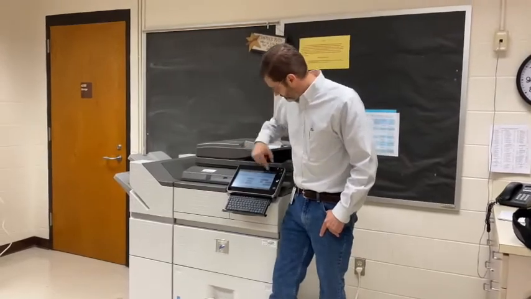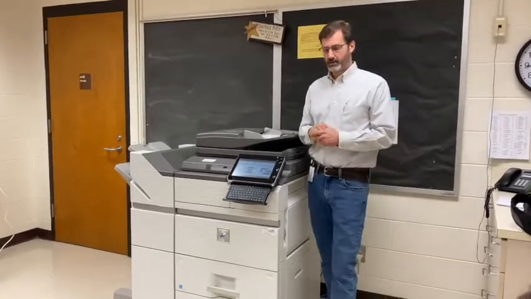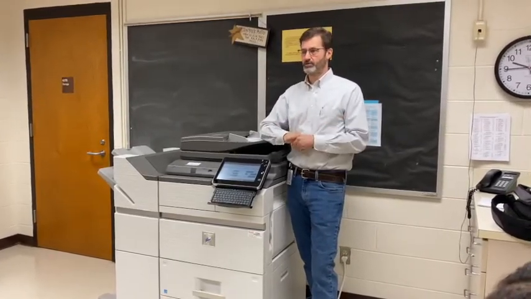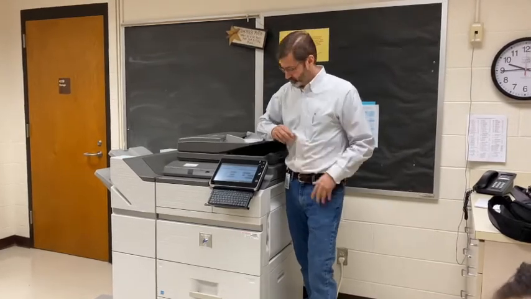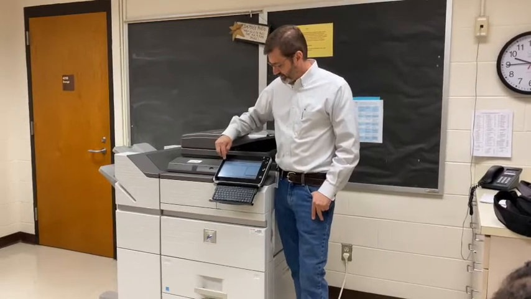If you have a color document, will it scan the color? Absolutely. Even the black and white machines scan in color. There's no click charges for scanning color, black and white, nothing. It doesn't come off your quota, so you can scan as much as you want. In the top left is an arrow button that takes you back a screen.